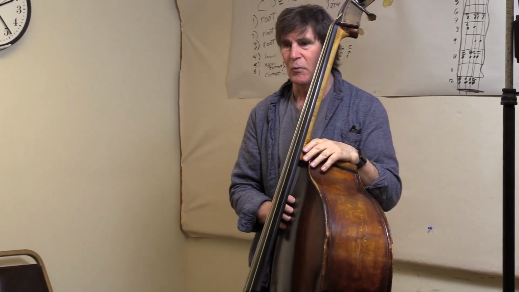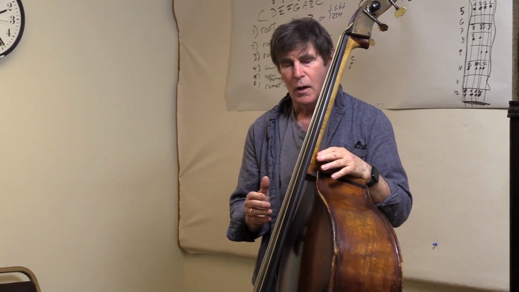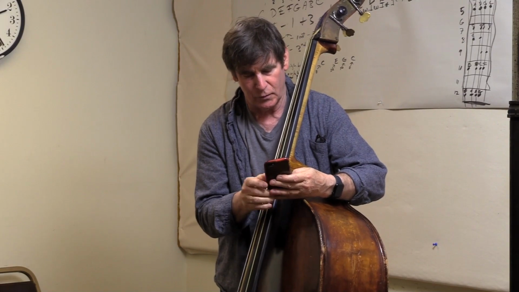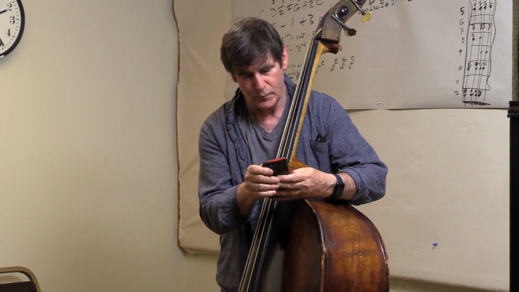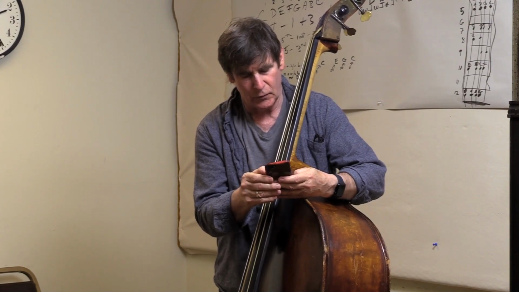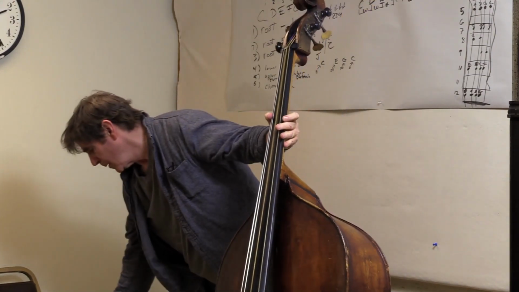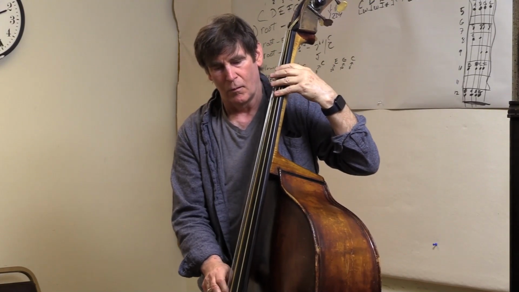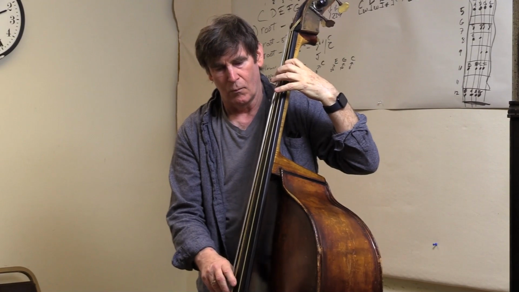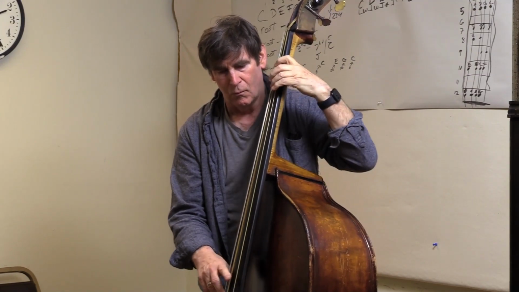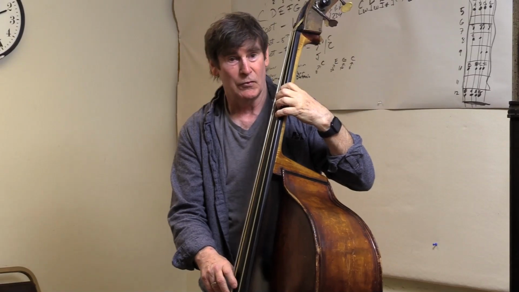We hear chromaticism a lot in our bass lines, and I hear this a lot. I'm just going to double check the changes on this song because I haven't played it in a while. Okay, so E7. Okay, so if we're doing, you know, there's a little line, a 2-5.